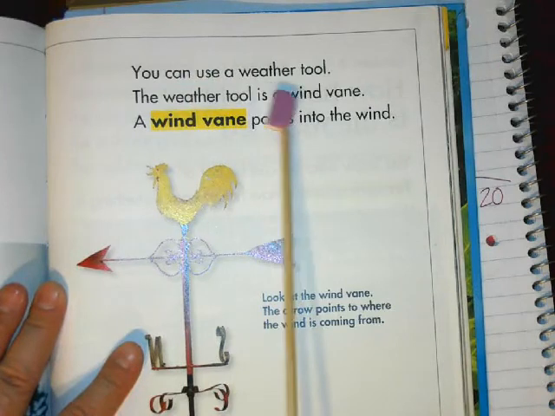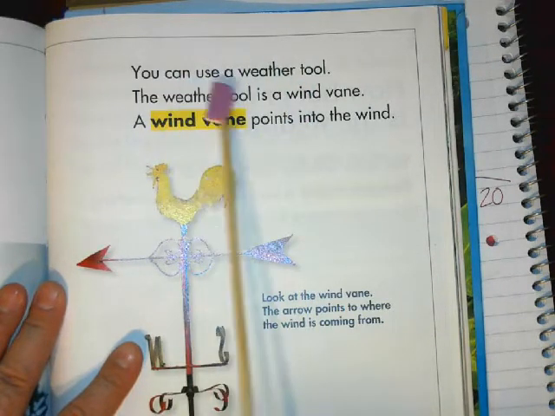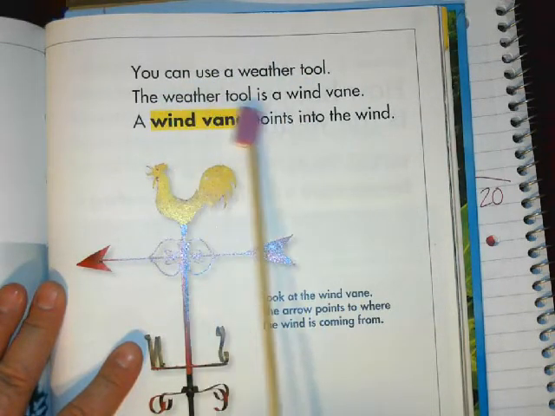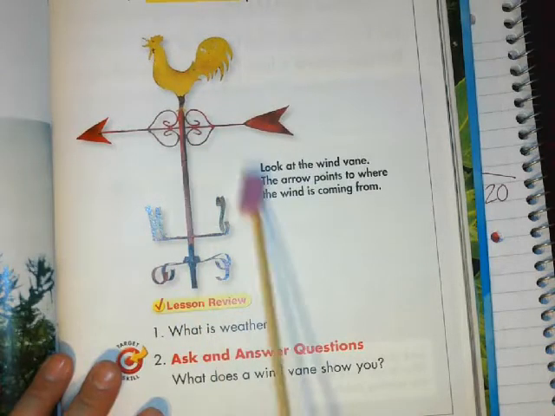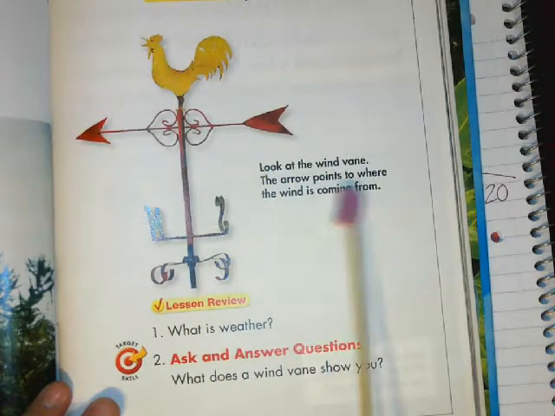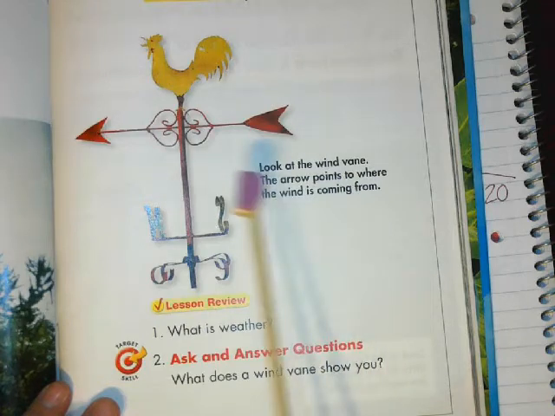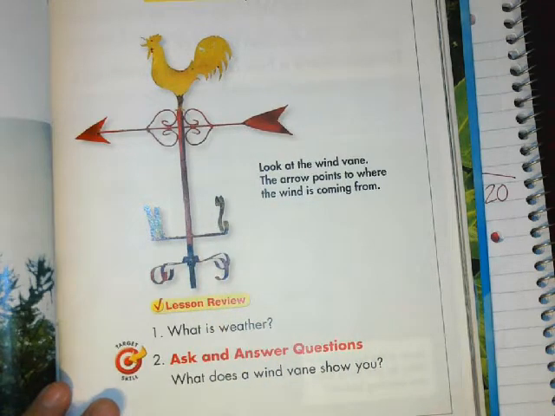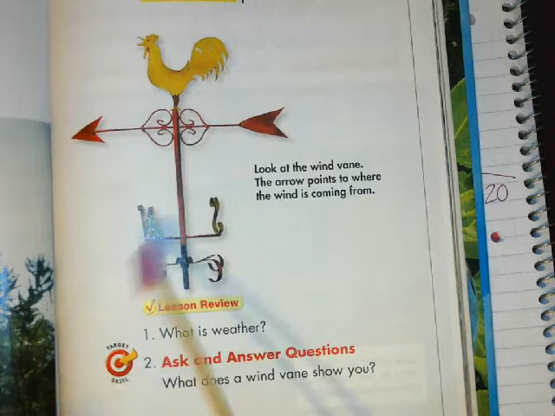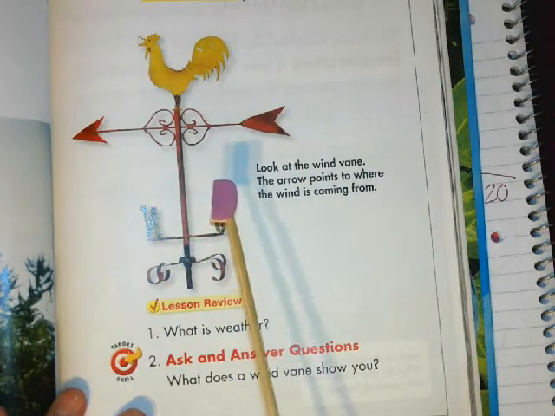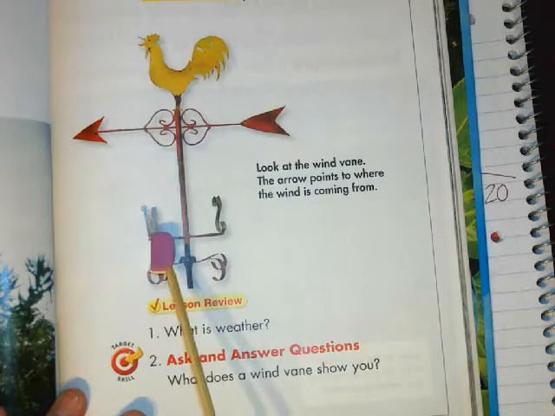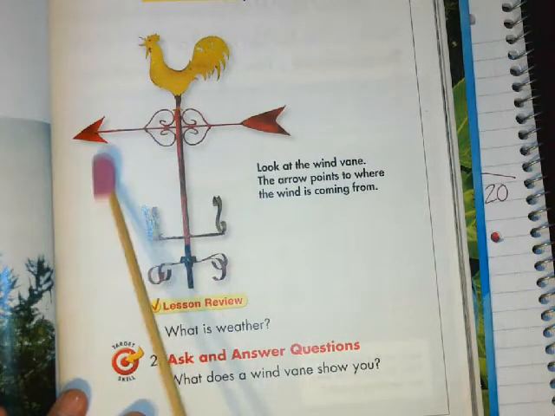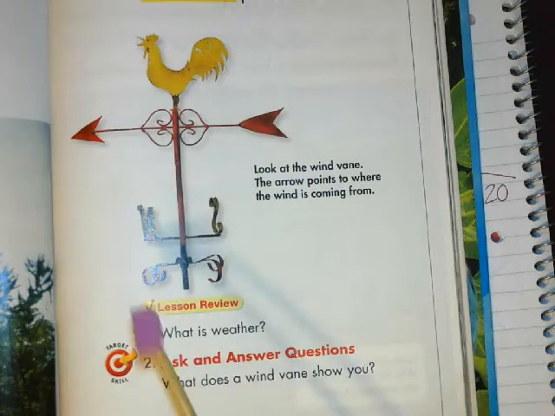You can use a wind vane. You can use a weather tool. The weather tool is a wind vane. A wind vane points into the wind. Look at the wind vane. The arrow points to where the wind is coming from. Okay, so I was confused on the other page about the wind vane. I said it points where the wind is going. I think that's what I said. But it actually points to where the wind is coming from. This is an N for north. So the wind is coming from the north.